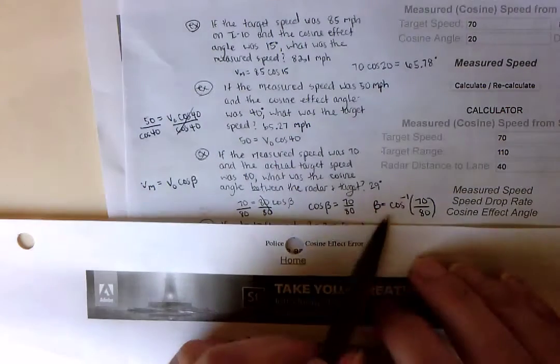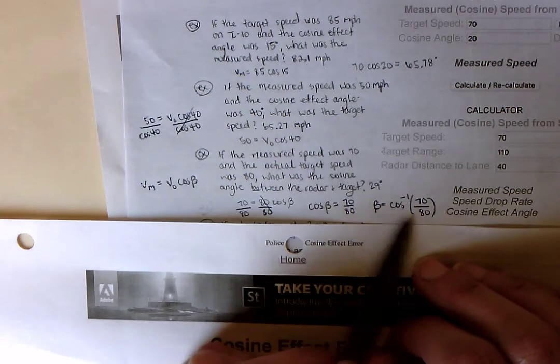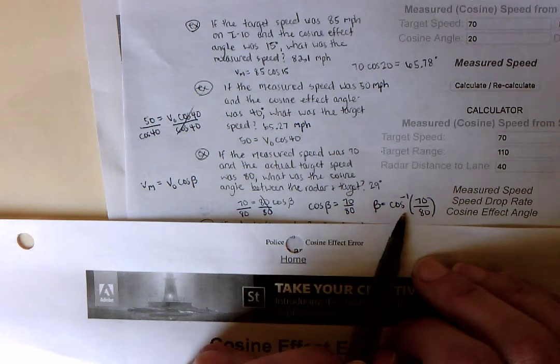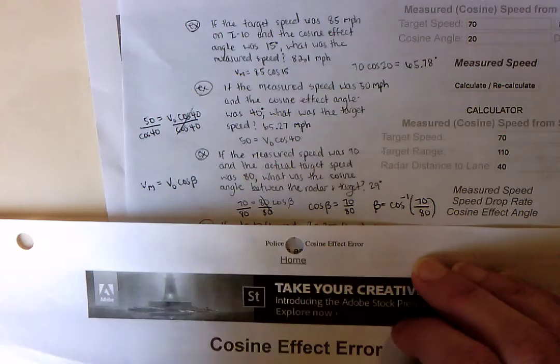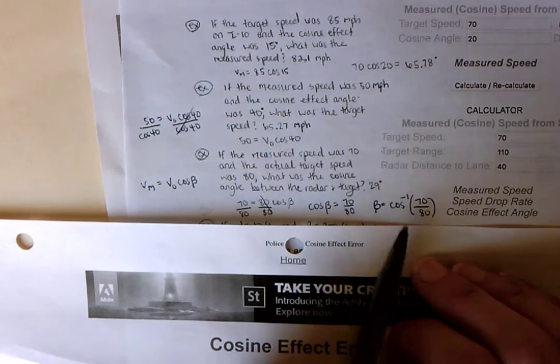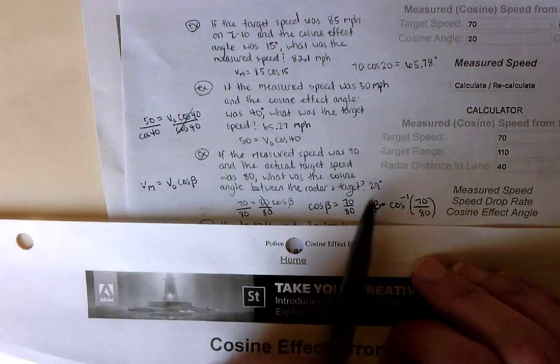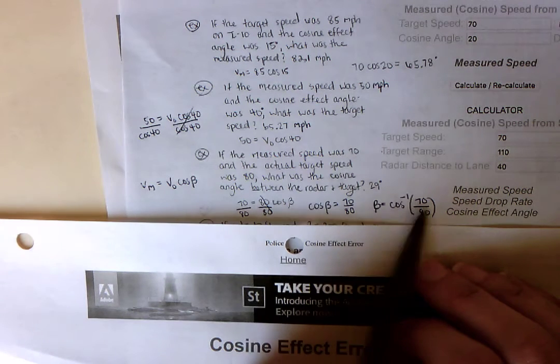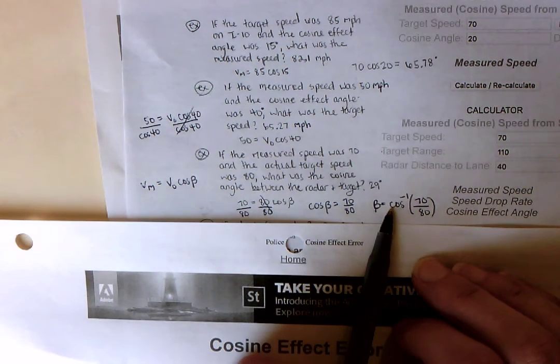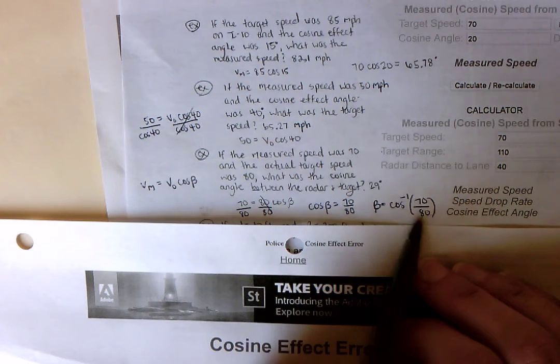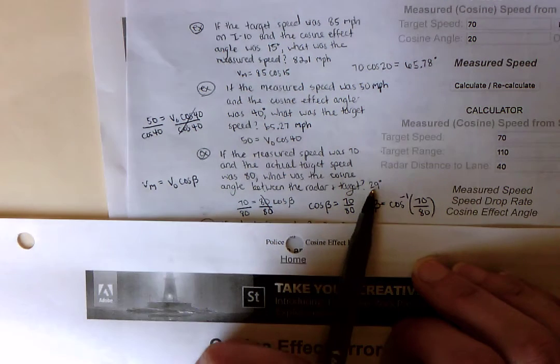Make sure when you do this, your calculator, your online calculator, is in degrees. That's a tricky part. Sometimes we forget to change it back over. It's usually set in radians first. So make sure you change it to degrees. If you put that in correctly, you have to press the inverse button and then the cosine button and then put in 70 divided by 80. It'll end up being 29 degrees.